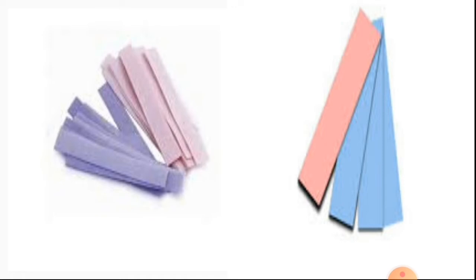Whenever we dip the red and blue strips in a sample, for example lemon juice, the blue litmus changes to red to show the acidic presence, meaning the lemon juice is acidic in nature.